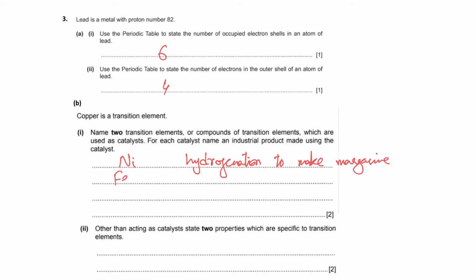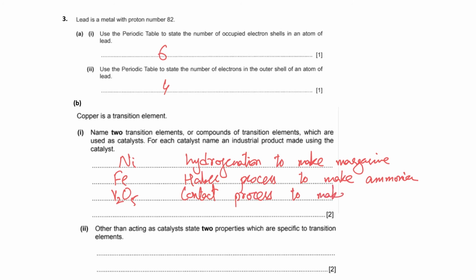There is iron, which is used in the Haber process to make ammonia. There is V2O5, vanadium 5 oxide, which is used in contact process. Contact process is used to make sulfuric acid, but there are multiple steps there. V2O5 is used when we are producing sulfur trioxide. That's where it's used. And then there are rhodium, platinum, palladium. All three are actually used in catalytic converter.